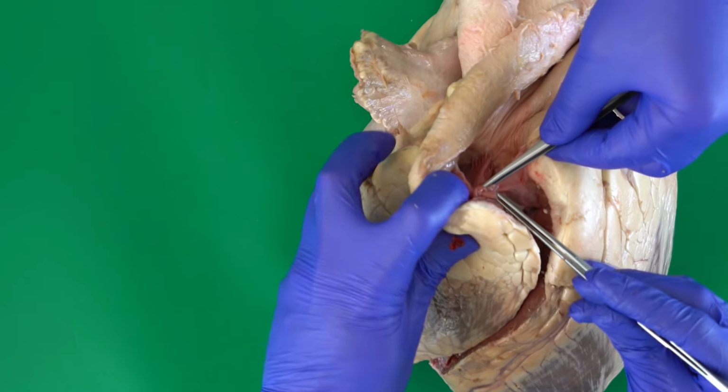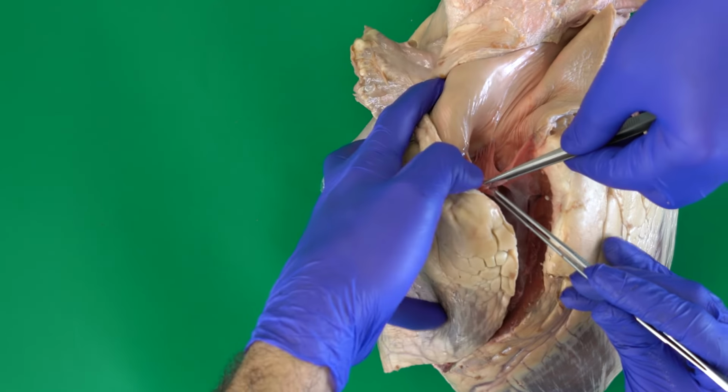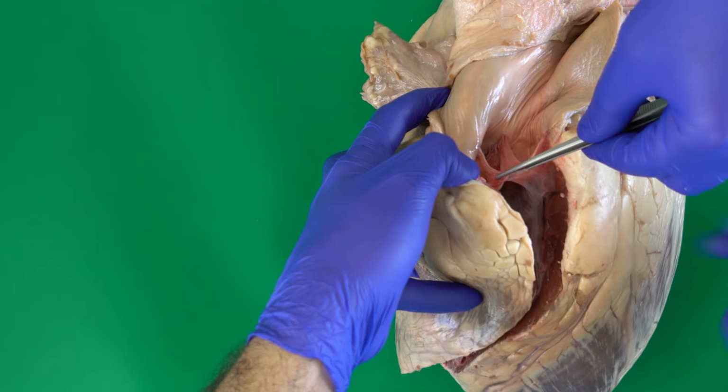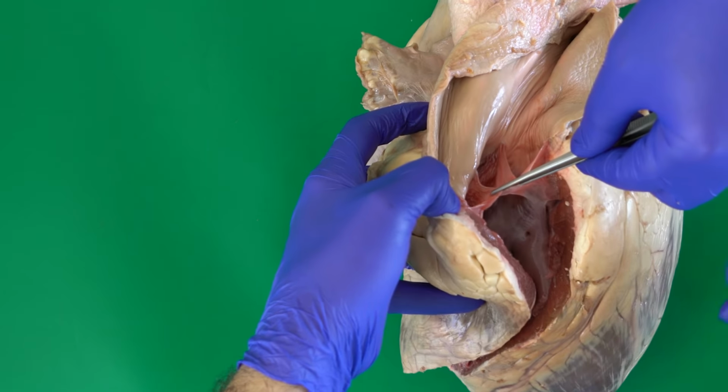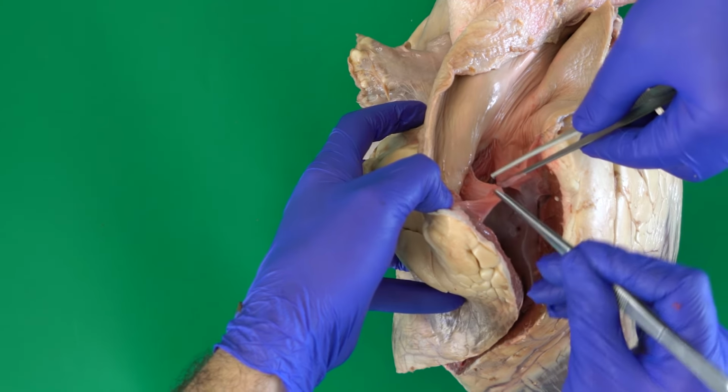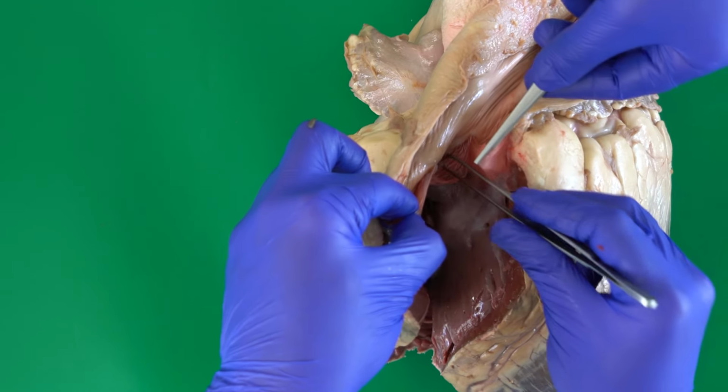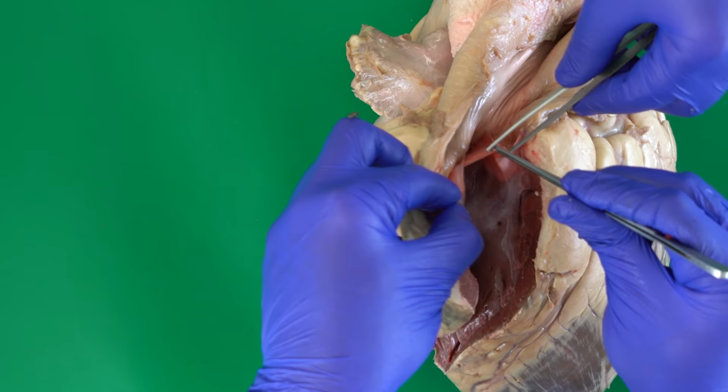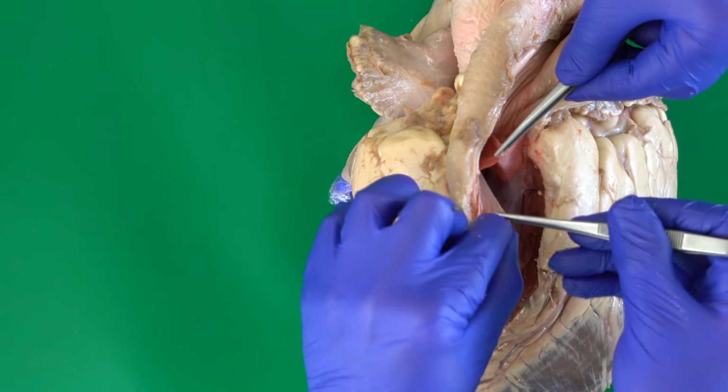Let me show you this valve in this view here, like this. Doctor, I will take this one, and you will take the other two. Can you please? Thank you.